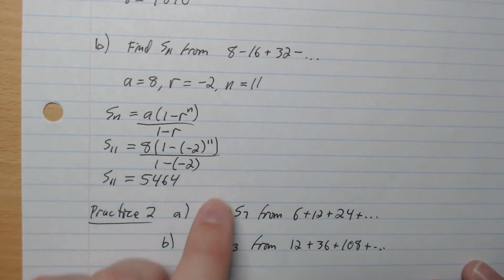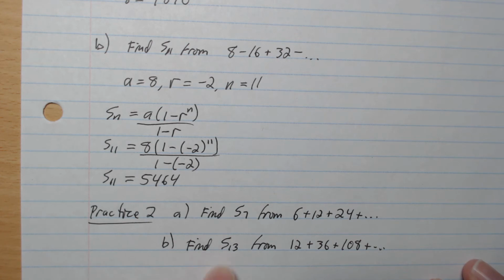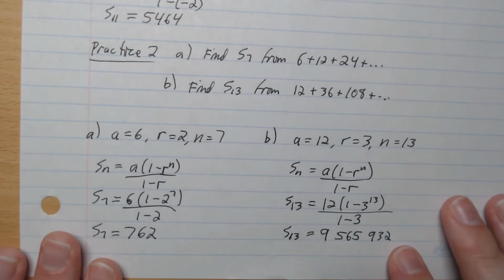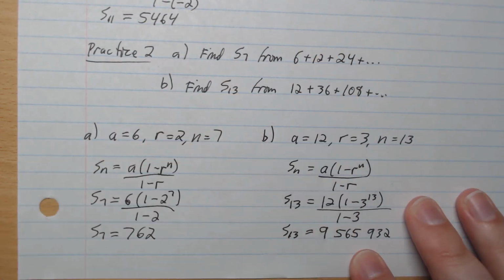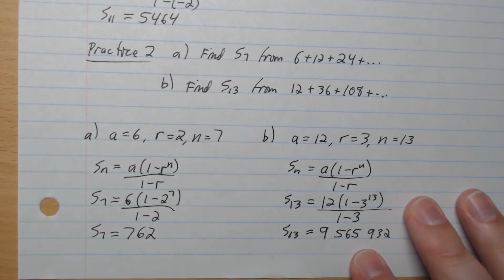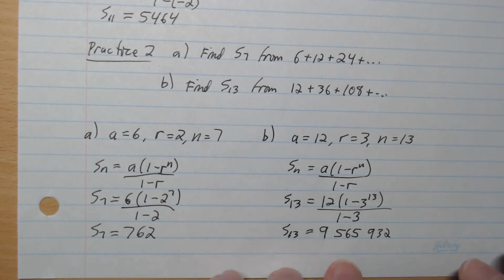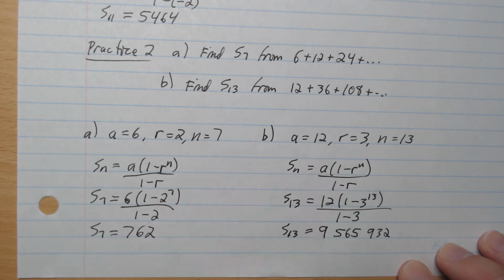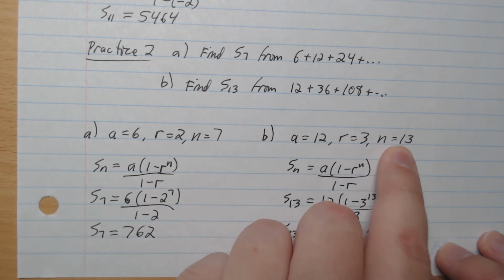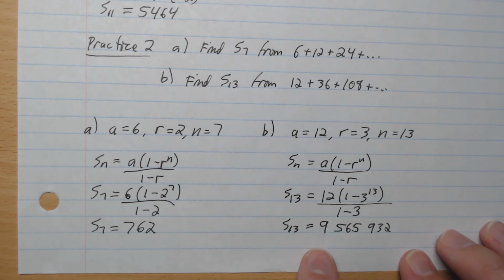Okay, time for some practice. A and B, we're looking for S7 and S13. Go ahead and pause the video and answer that. Okay, we're back. So we notice A is 6, R is 2. We're looking for S7, so N is 7 like that. We plug that into our formula and we get 762. B, we notice A is 12, R is 3, and we're looking for S13, so N is 13. Plug that in, and we get 9,565,932 like that.